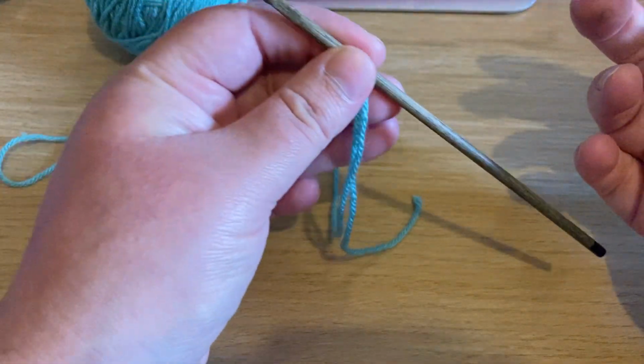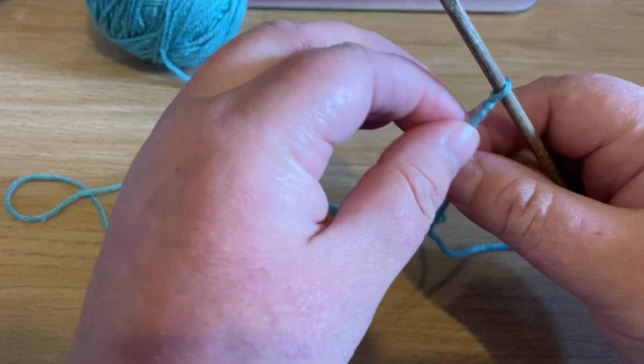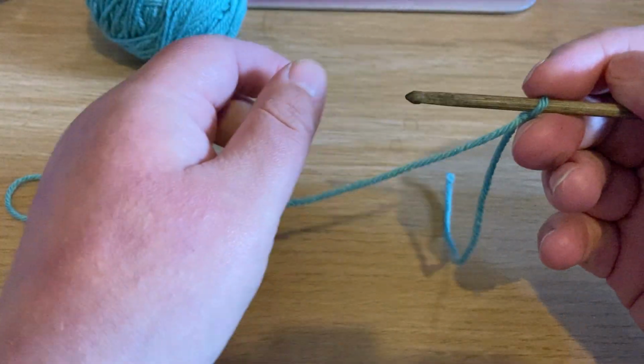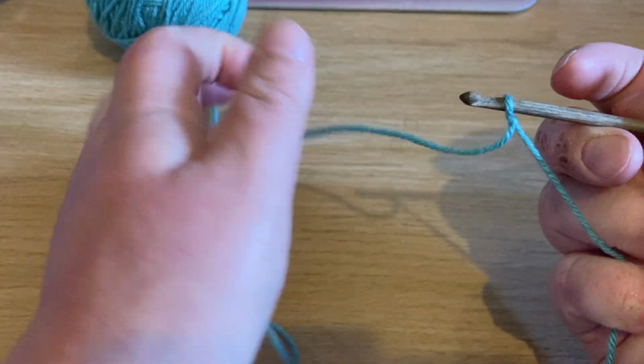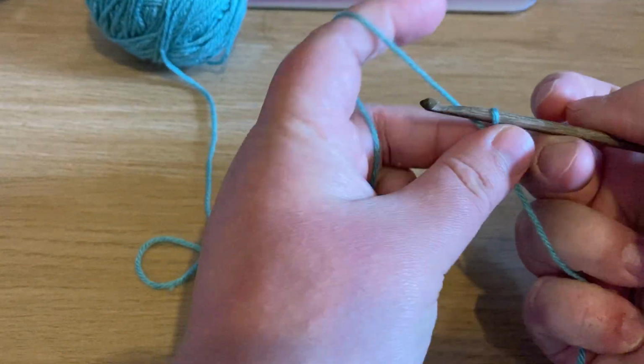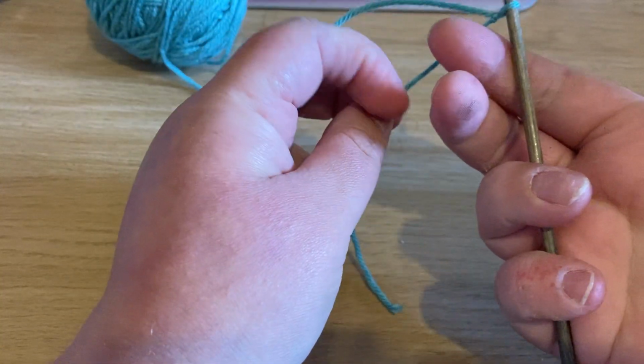You'll find out what works for you just by holding the hook. One will feel really alien, like this feels very odd, and it looks more elegant, and I wish I could crochet like this, but I can't, so it won't work for me. Might work for you. This way works for me.